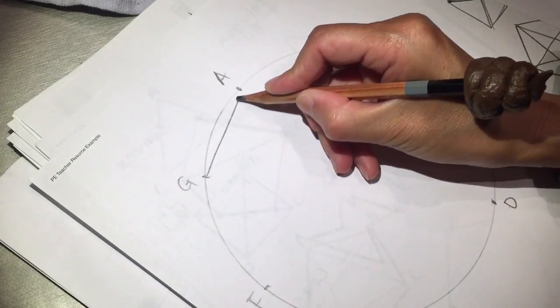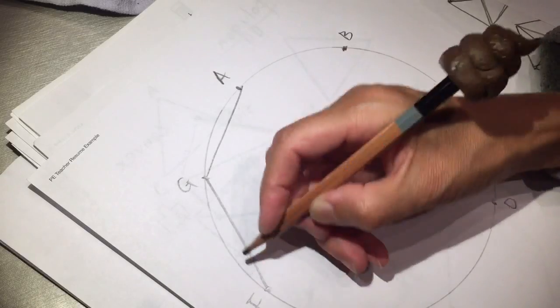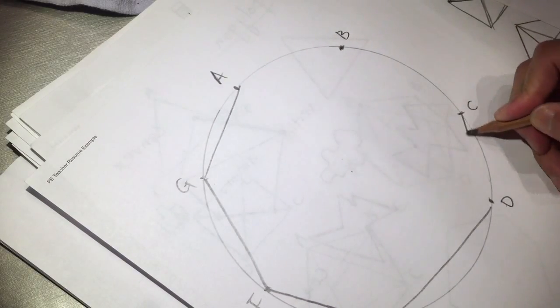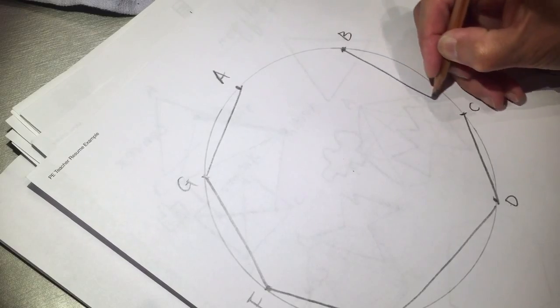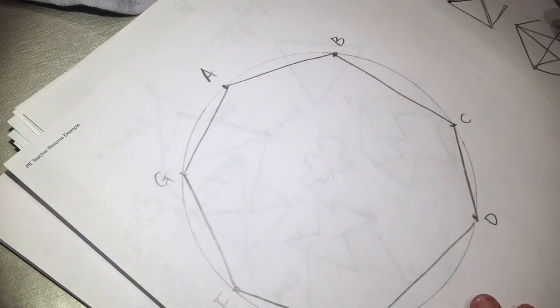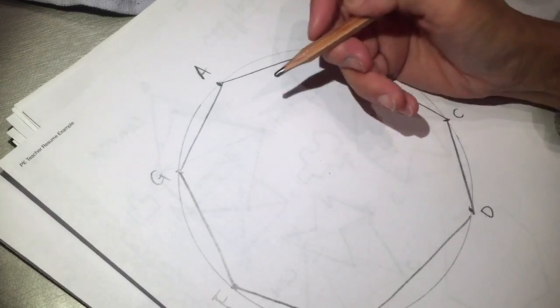So we connect, make the shape. So this is the shape. Now we will draw the diagonal line.